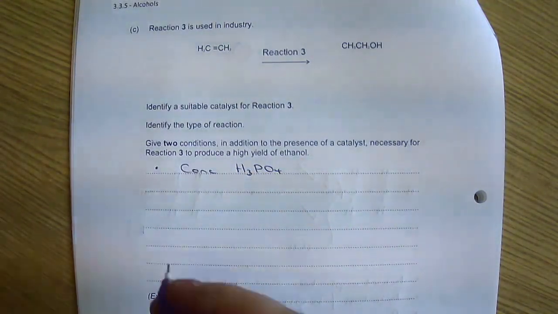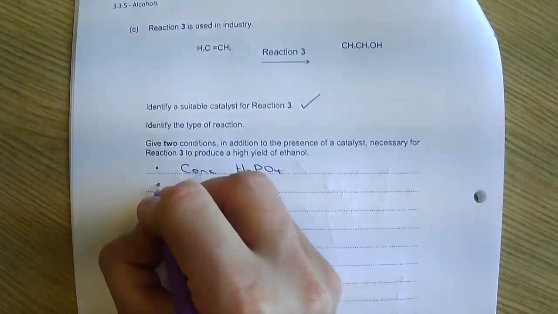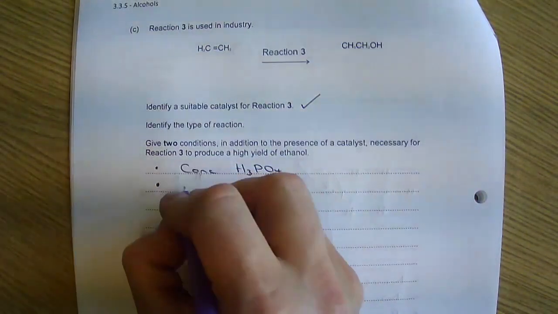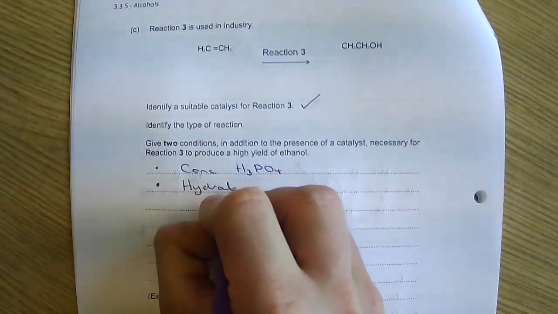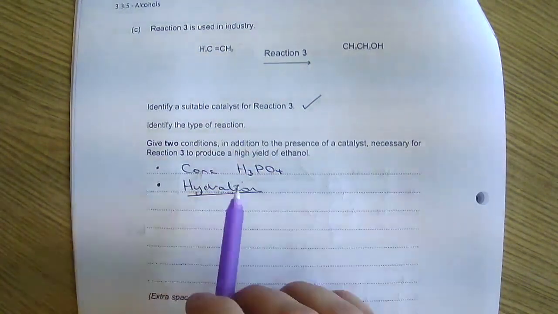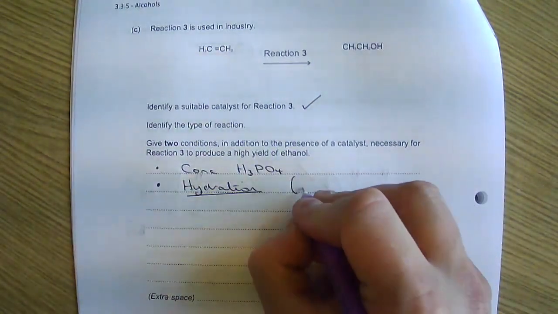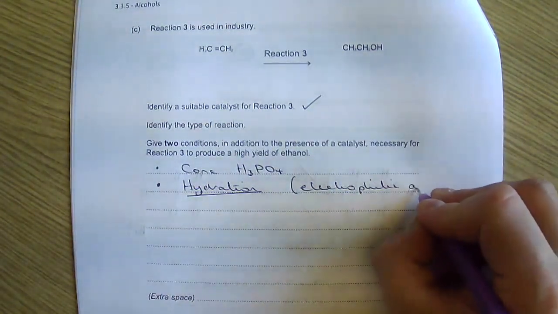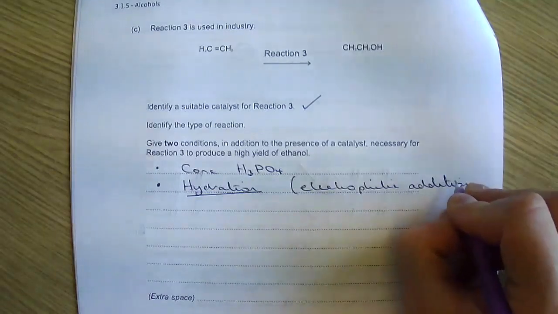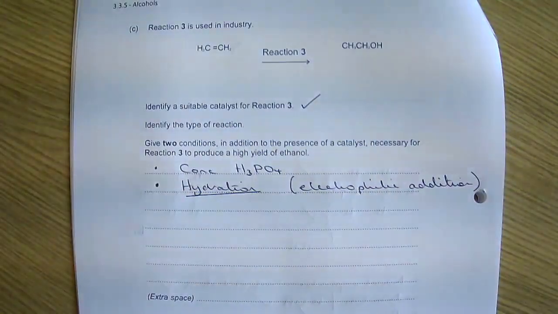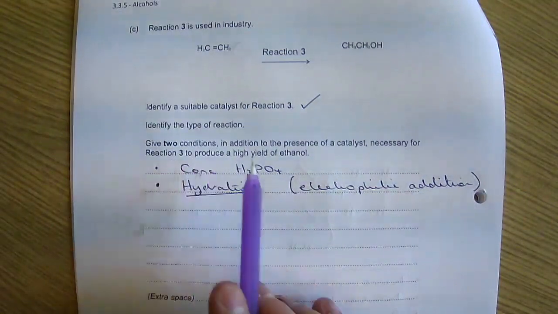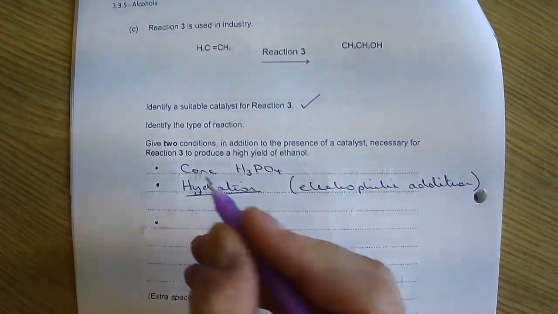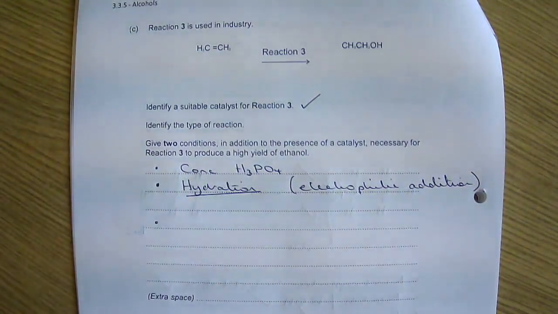The type of reaction, so we've done that bit. Type of reaction, we can either call it hydration, or you can call it electrophilic addition. Hydration is what I would go for because you're adding water to something, but electrophilic addition is also a viable option. Right, we've got then to have 2 further conditions for this reaction, but not to do with a catalyst. So any 2 of the following would be fine for this.